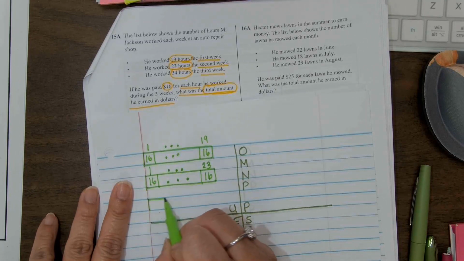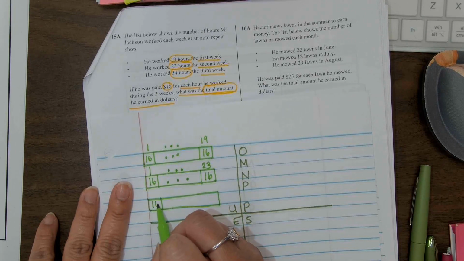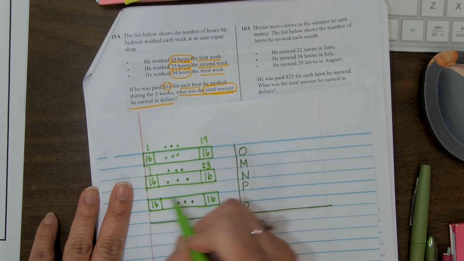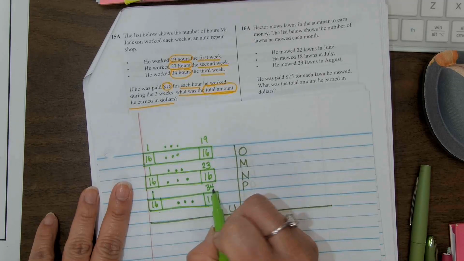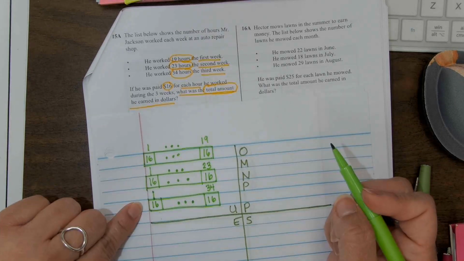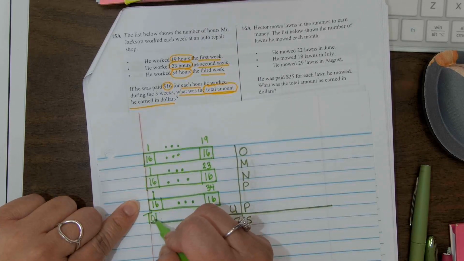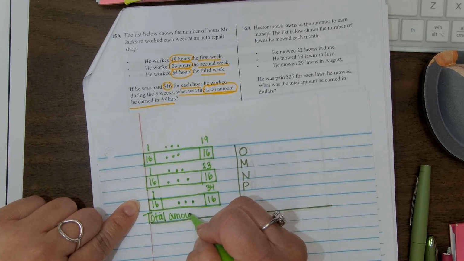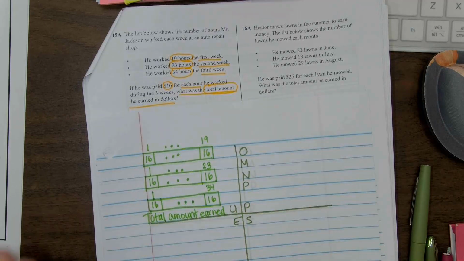And then my final strip diagram for the third week, he worked 34 hours, but he was still paid $16 every single hour, and he worked from 1 hour up to 34 hours. So we're solving for the total amount earned. So we want to know how much money he earned.